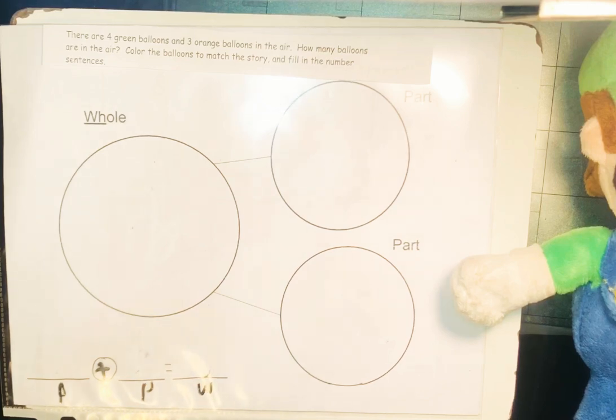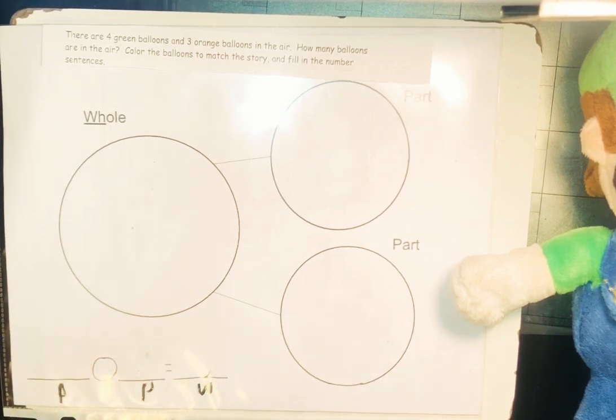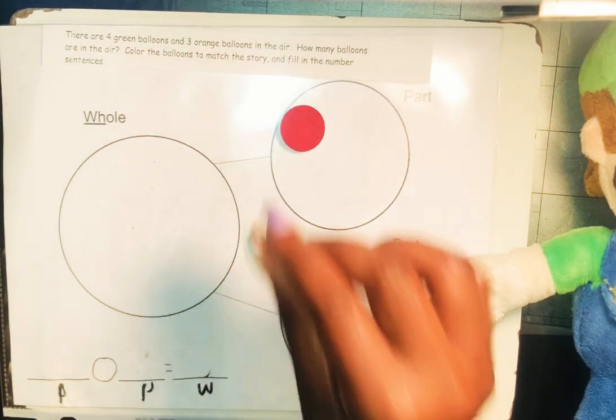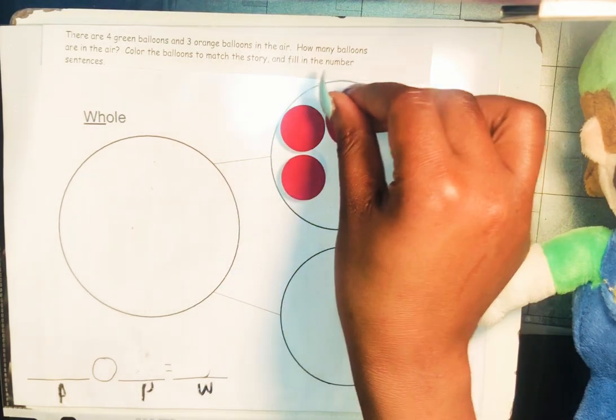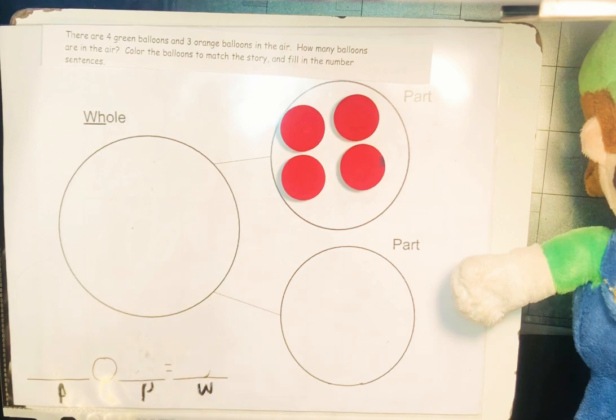So I want you to try by yourself. There were 4 green balloons and 3 orange balloons. Figure out which number you're going to put in your parts and which number you're going to put in your whole. Go. Okay, so did you say you put 4 in your part? Because that 4 represents the 4 green balloons that you have.